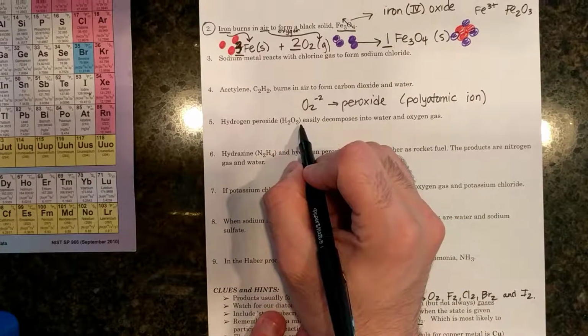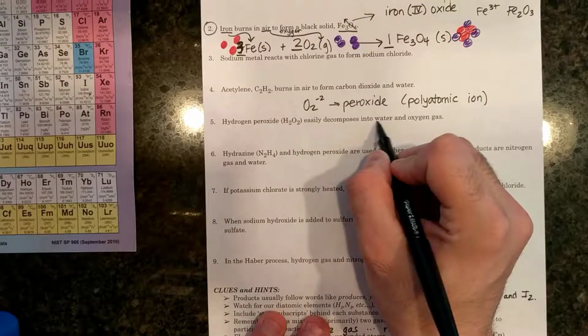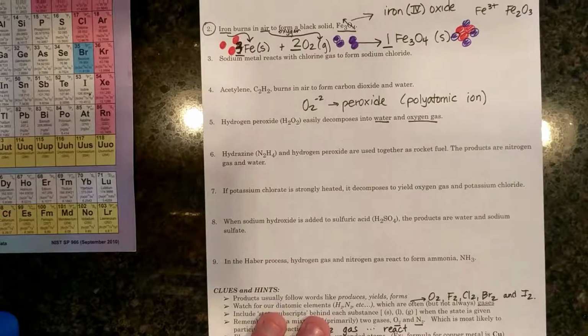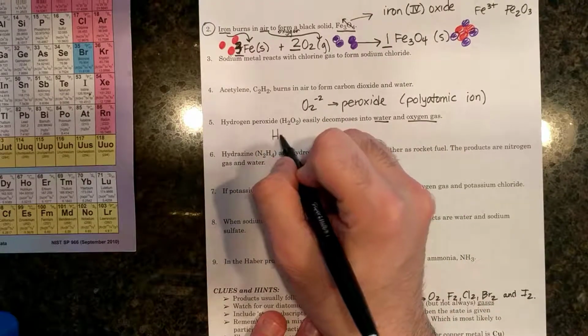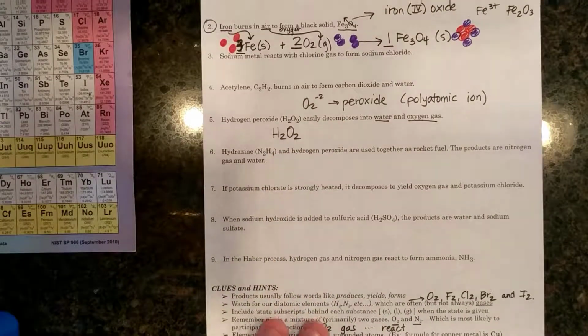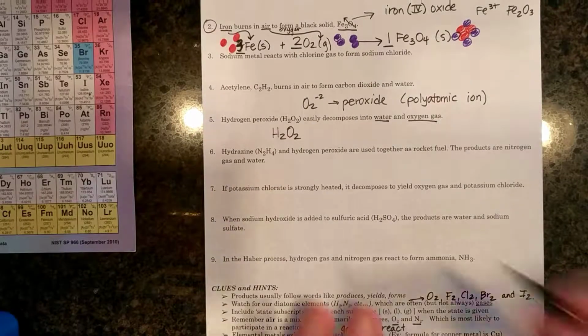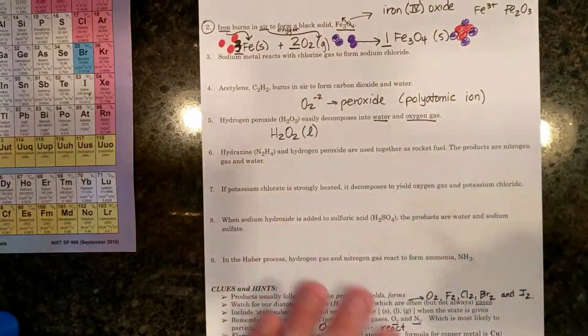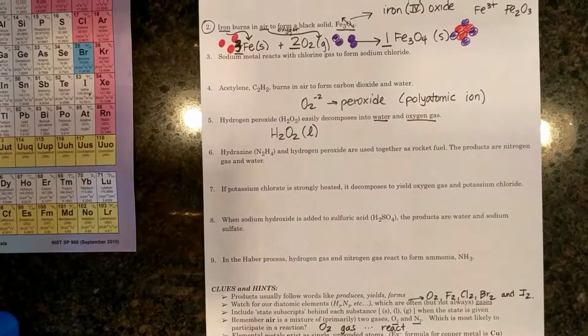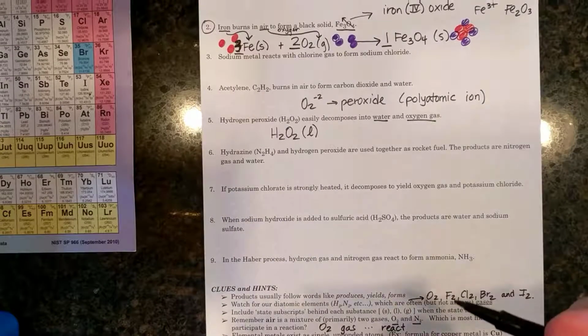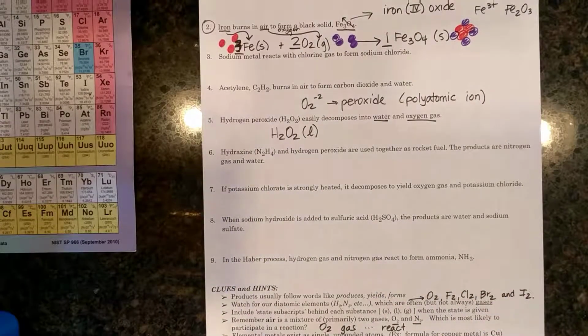So it says hydrogen peroxide easily decomposes into water and oxygen gas. So hydrogen peroxide, we're going to say H2O2. It didn't give us the state, so let's just say it's liquid. You've all experienced hydrogen peroxide and you don't realize it. It's in that brown bottle in your medicine cabinet that you use for cuts and scrapes. And that's in liquid form.